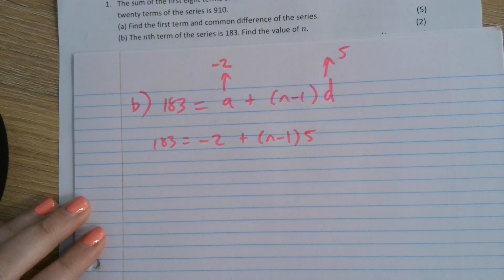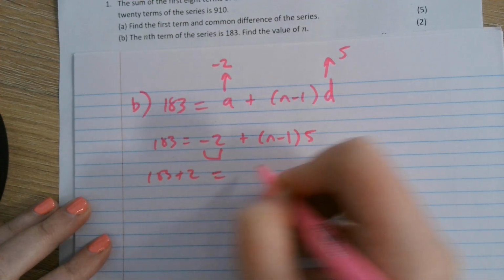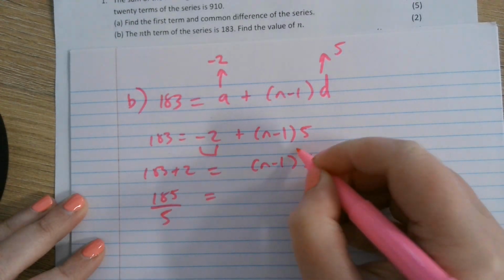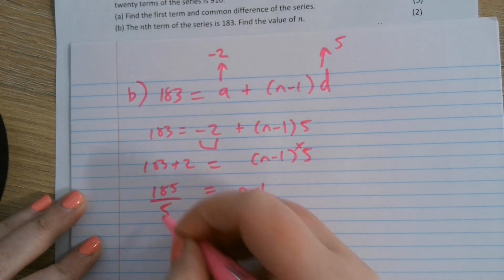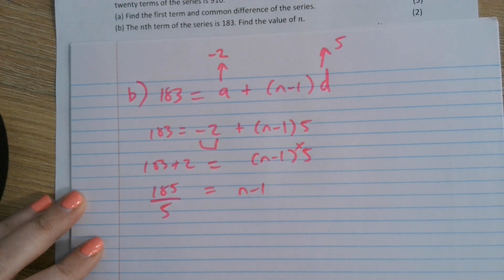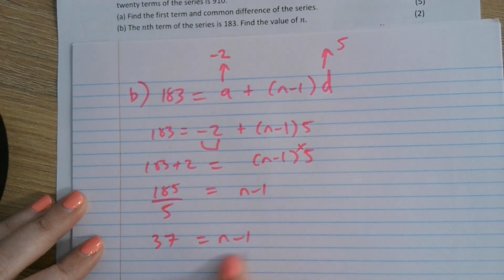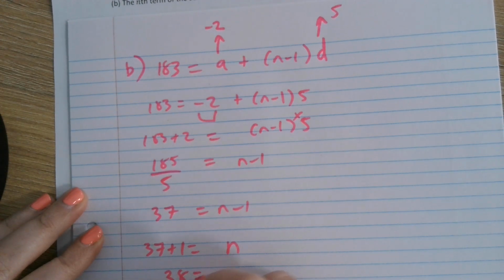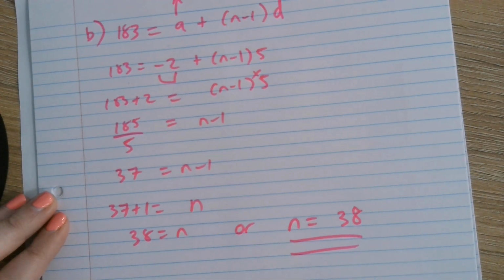I would expand your brackets and sort things out. So I take this one first, so 183 plus 2, and then I'm left with this on that side at the moment. So it's going to leave me with 185, and then I'm going to divide this by 5. 2 things next to each other in algebra mean times, so the opposite of that is going to be divide. So 185 divided by 5, and then you want to think about whether you're going to add or subtract that 1. Taking the minus 1 over to the opposite side will become a positive 1. So it will leave us with 38. And if you want to write it the usual way, n is 38.